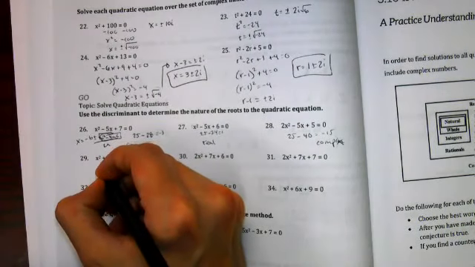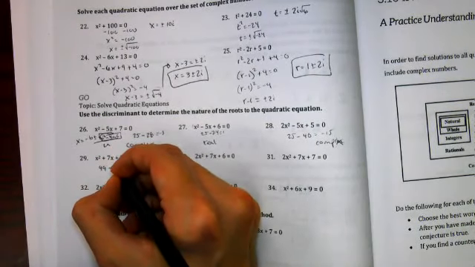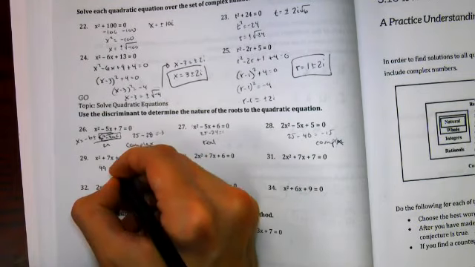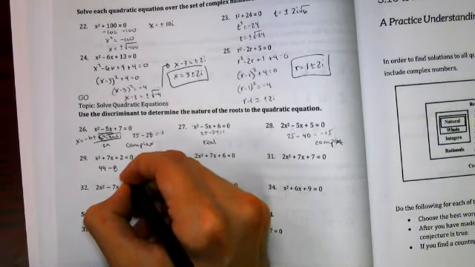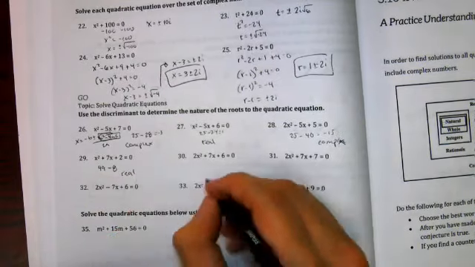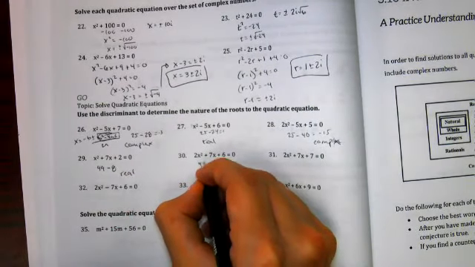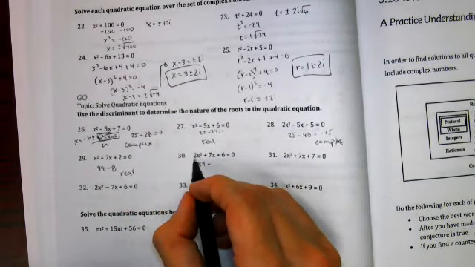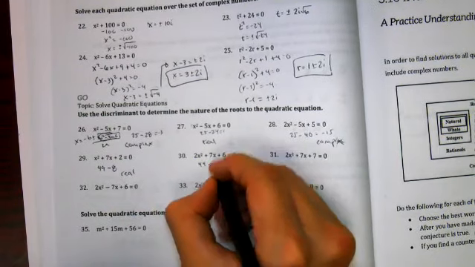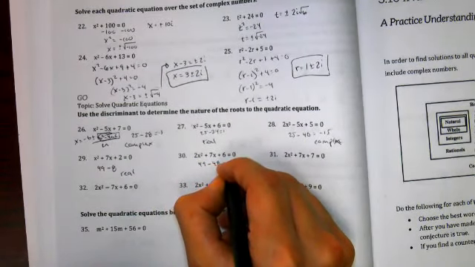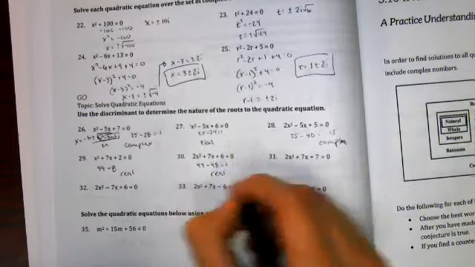So here we have 49 minus 4 times 1 times 2. That's 41. This is going to be real solutions. This is 49 minus 4 times 2 is 8 times 6 is 48 equals 1. So these are still real.